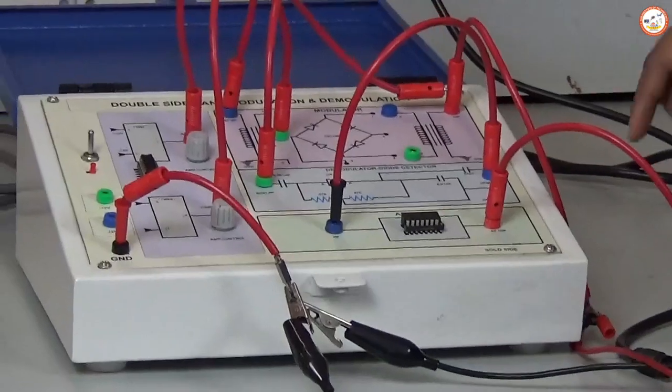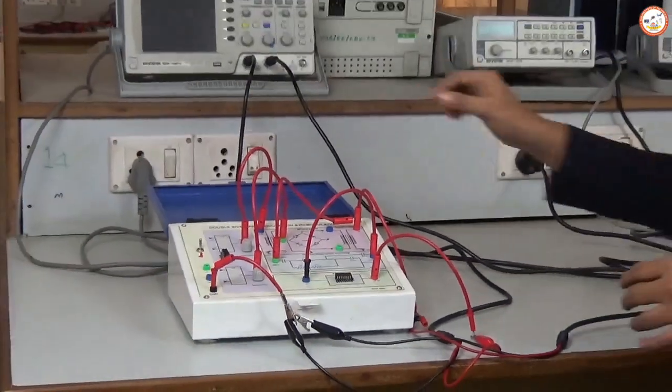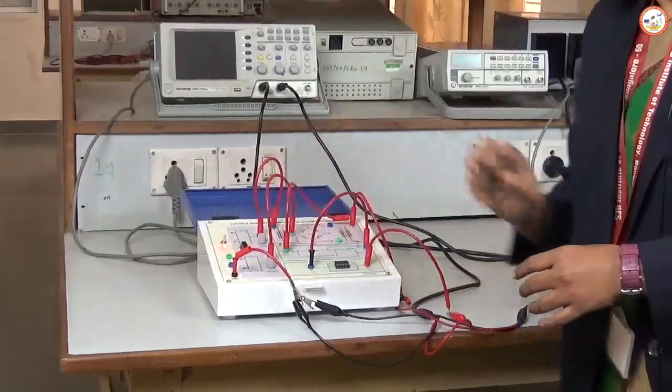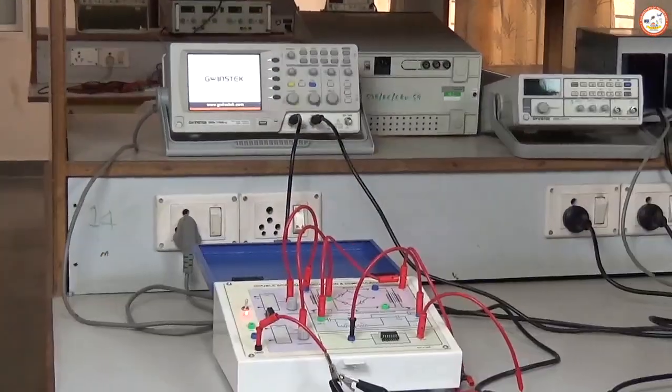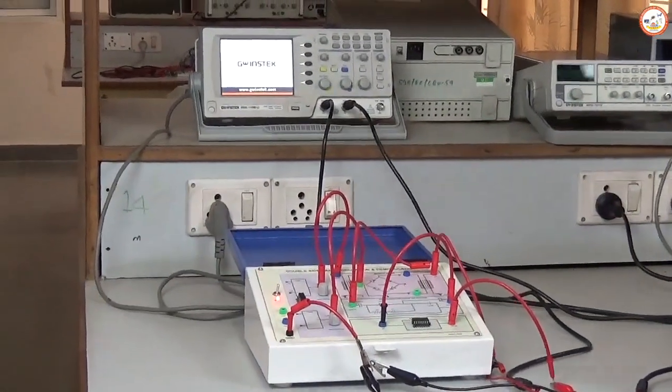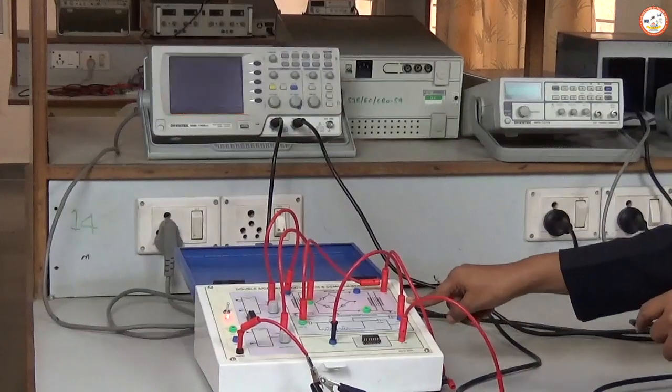So let us turn it on. The connection has to be done as given in the manual. Let us turn it on. After doing the connections, everything is done. Just turn on the power supply of the module.